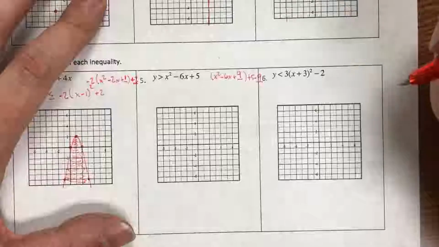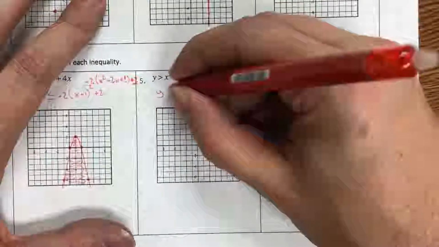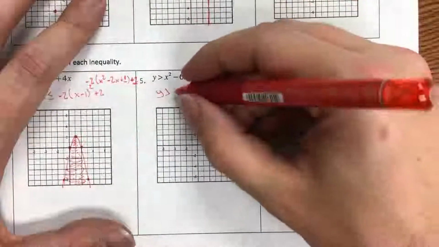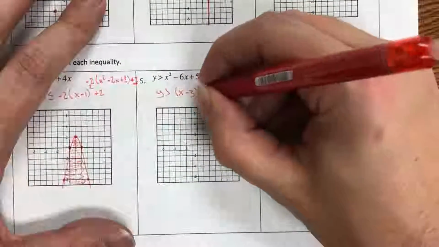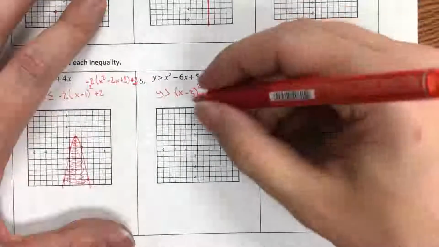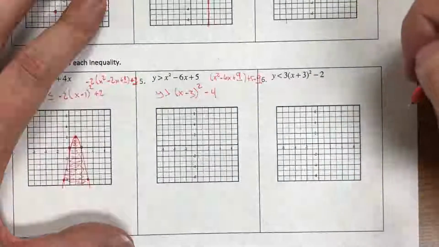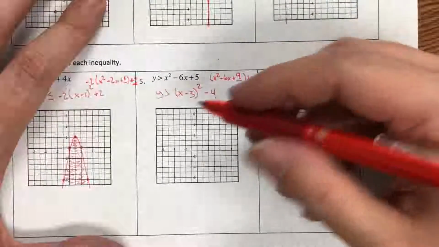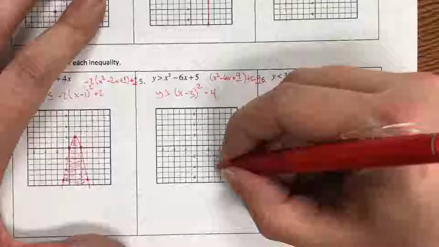This becomes my trinomial square. So I have y is greater than x minus 3 squared minus 4. So that puts my vertex point at 3, negative 4.